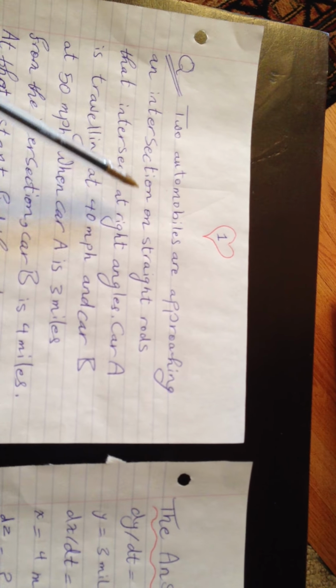Alright, so now we have a problem from related rates, calculus. It says two automobiles are approaching an intersection on straight roads that intersect at right angles. That means that we have a 90 degree angle. Car A is traveling at 40 miles per hour and car B at 50 miles per hour.